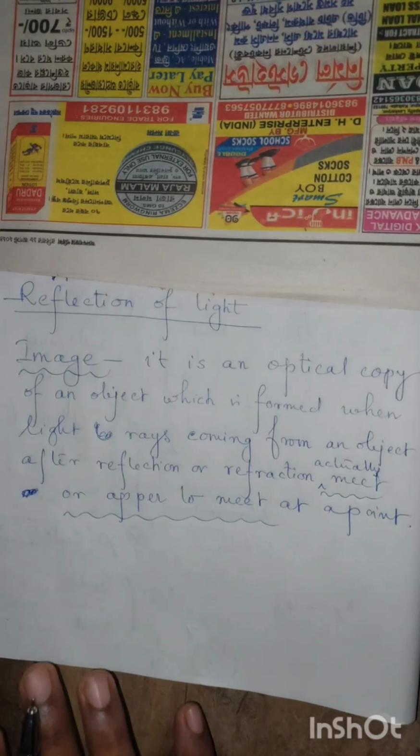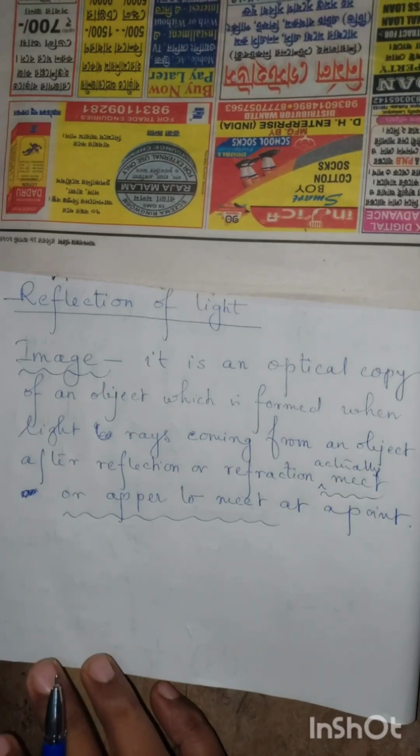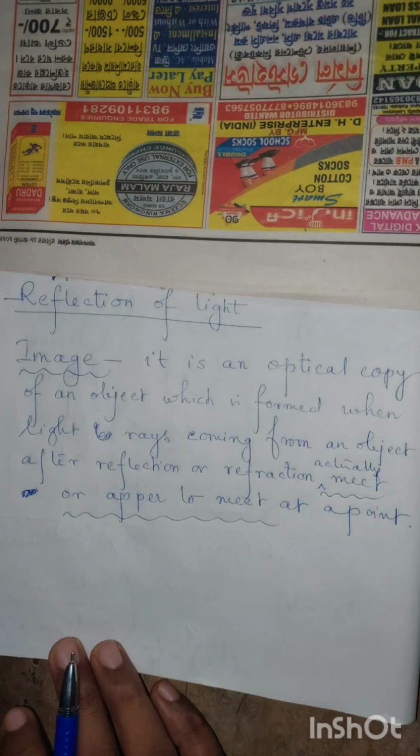Then that representation of the object is called an image.